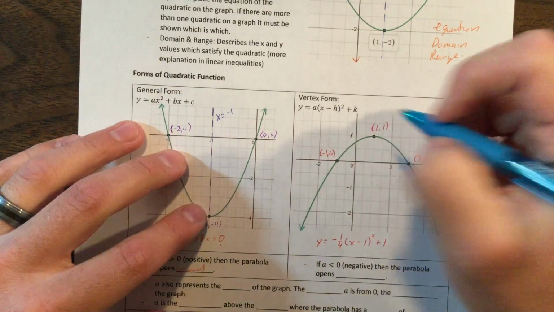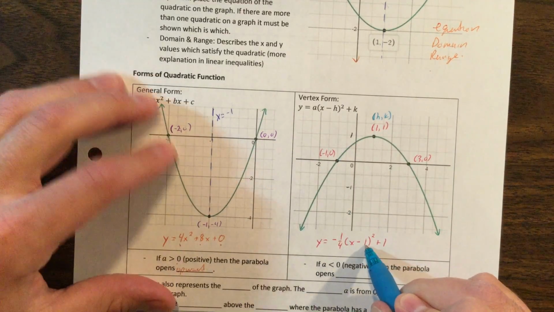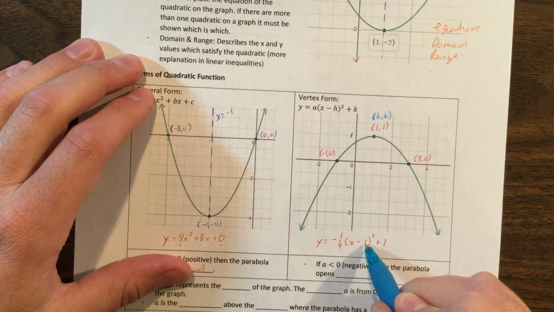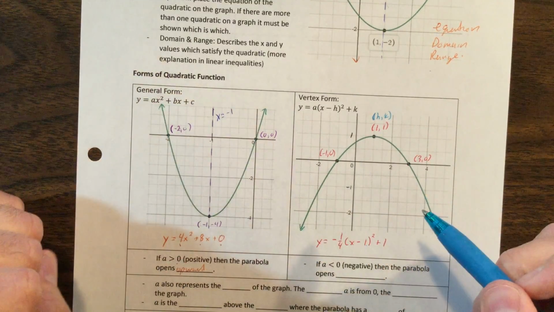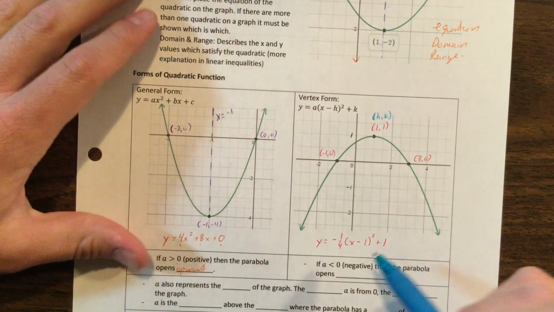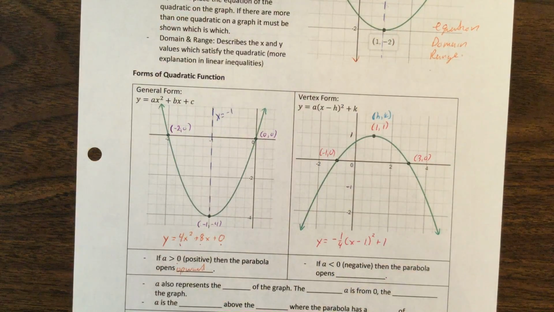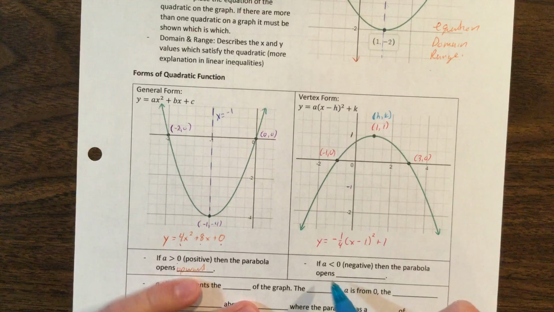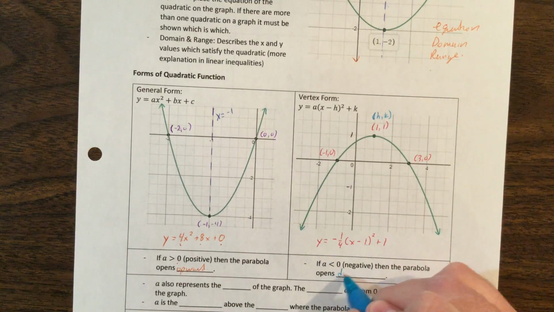I'm going to put that in here. This is our vertex, (h, k). So the h value is our x point for the vertex, and our k value is our y value for the vertex, which is really quite handy and nice, especially when I start doing things with that. And then our a value again is going to represent how the graph is opening, and so if a is less than 0, so it's negative, then the parabola is going to open downward.